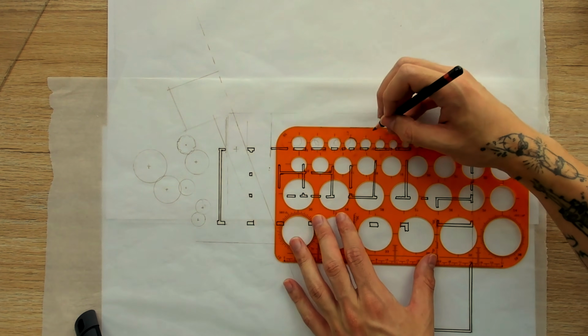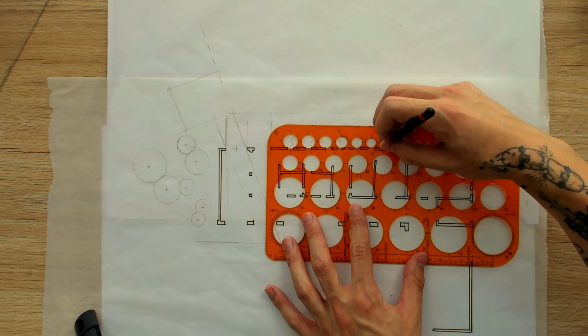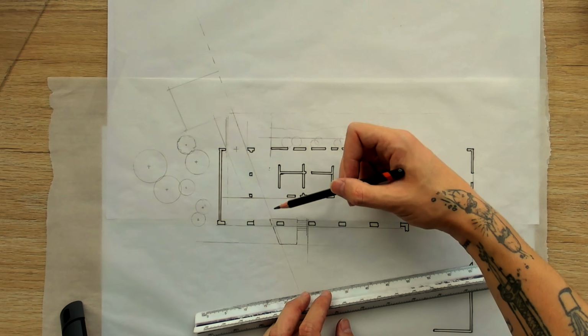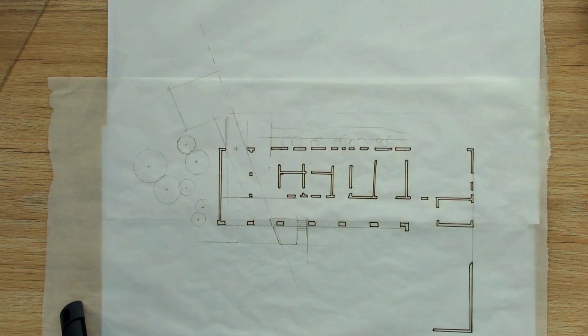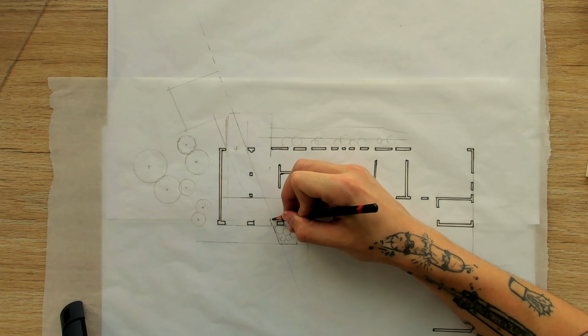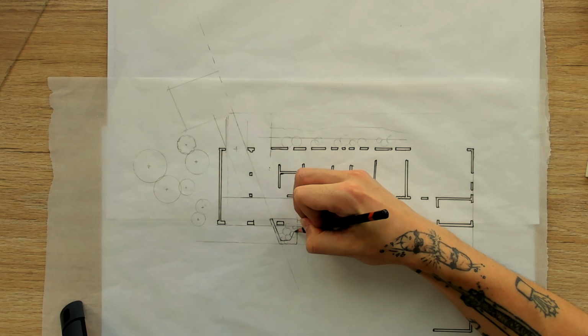Keep in mind, when I'm doing this, I'm actually using different shapes to indicate that not every single tree is the same size. Now you can see I've got this little thing here that meets the existing, but I actually want this wall to be thicker and sort of uneven.